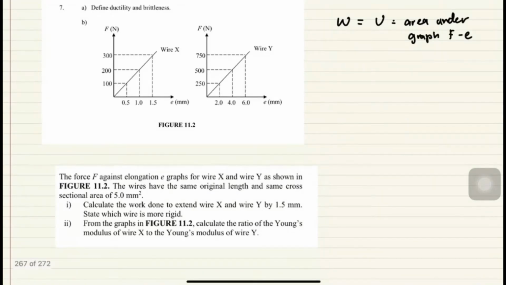Okay, and in this case, for the first part, they ask you to find the work done required to extend by 1.5 mm. So yang graph yang pertama ni tak ada masalah sebab dia directly ada 1.5. So the area is the whole area here lah.